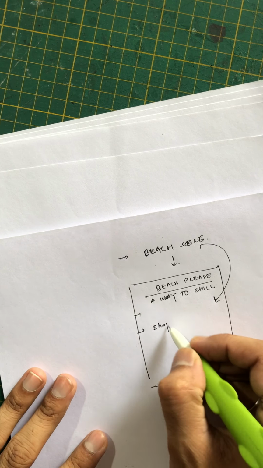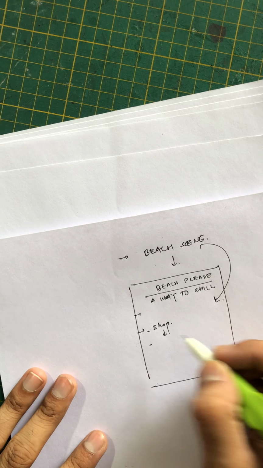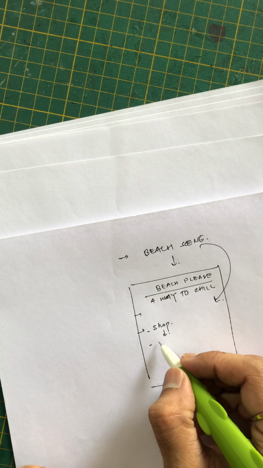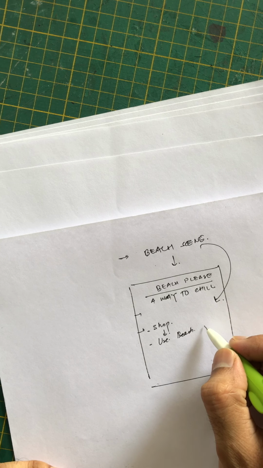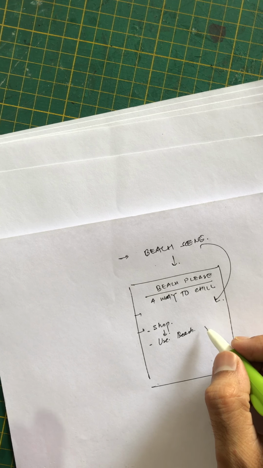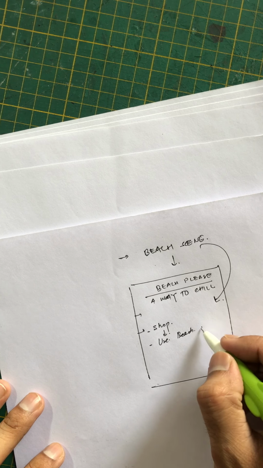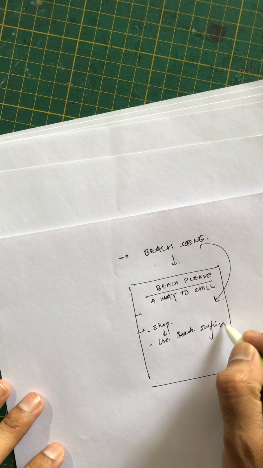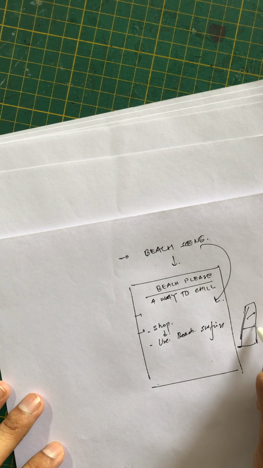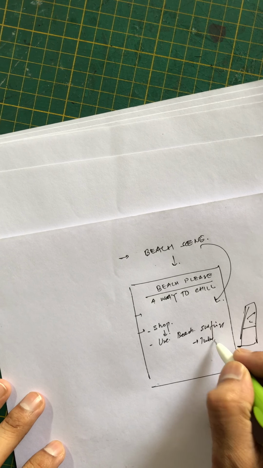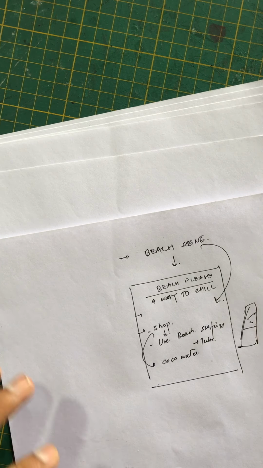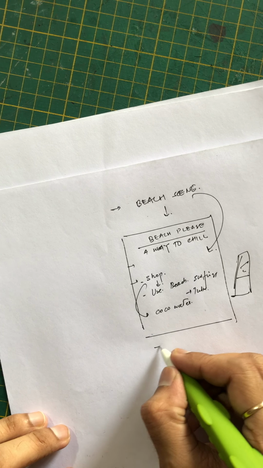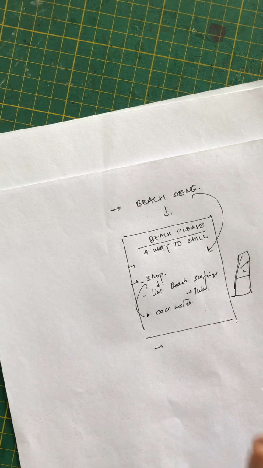Maybe there is a shop, and the shop has all those things we use at the beach, right? Like surfing, you need that thing. Yeah, maybe that is available, maybe the tubes are available. Maybe that shop gives coconut water. Yeah, so sort of that. So talk about whatever the features are and end up with the tagline. So, this is my vacation mood for 2020, like that. Okay, yeah.